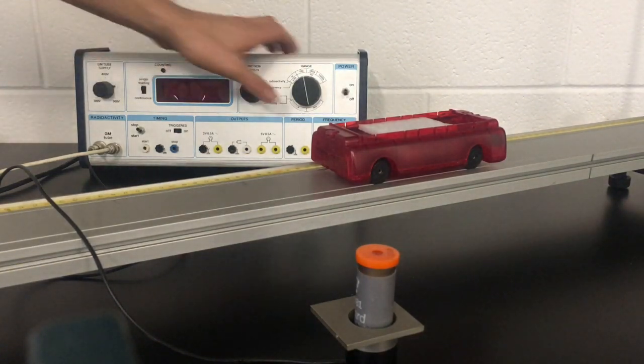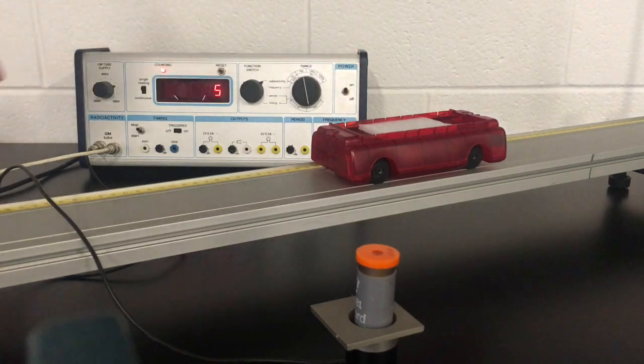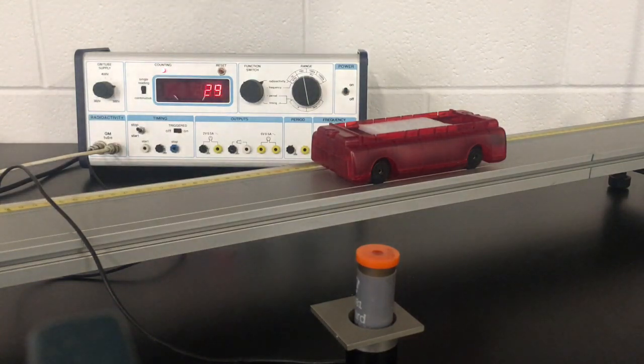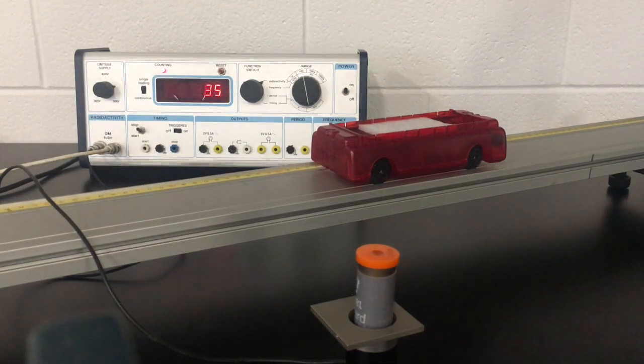I'm going to turn on our machinery here. Okay, so we can already see that it's not as radioactive as the green source that we had earlier.